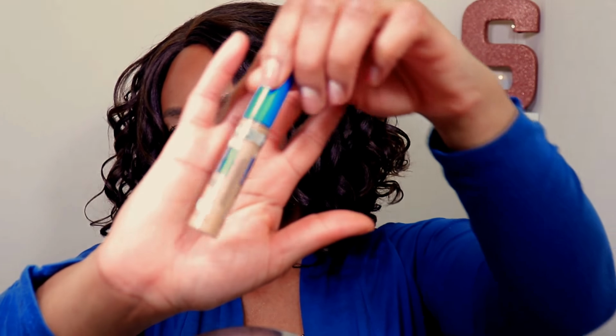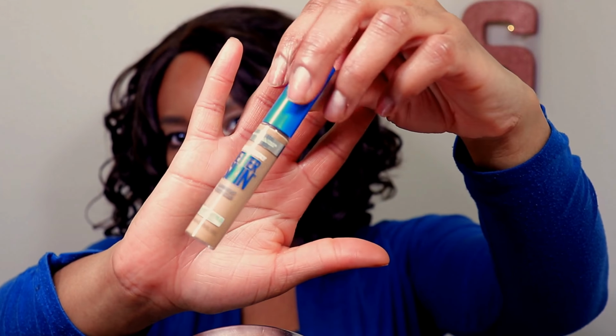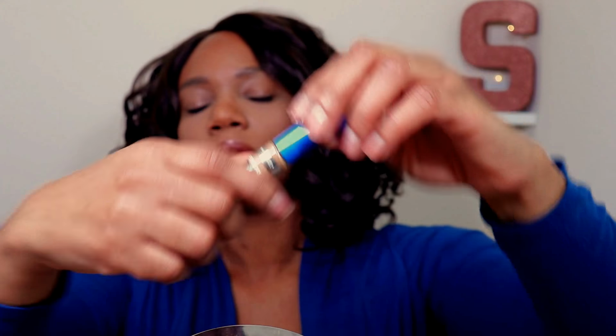So that's just to give you some examples of foundations and concealers that you can use if you're my complexion. I do have one concealer here that is very yellow toned. This is the Maybelline Superstay Better Skin Concealer, and this is in the color Medium Deep. I've never used this before, but I can tell just by looking at it that it's super yellow.